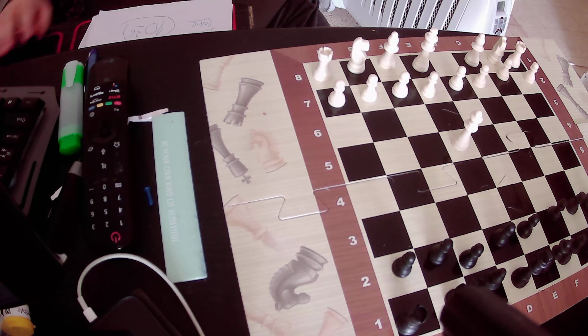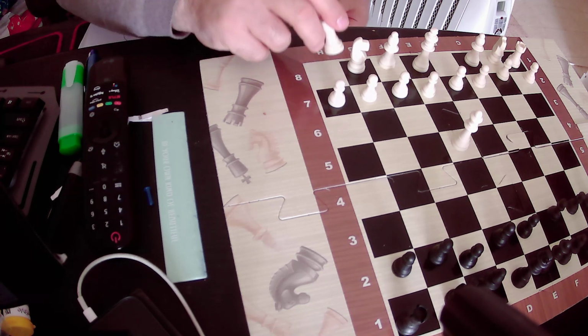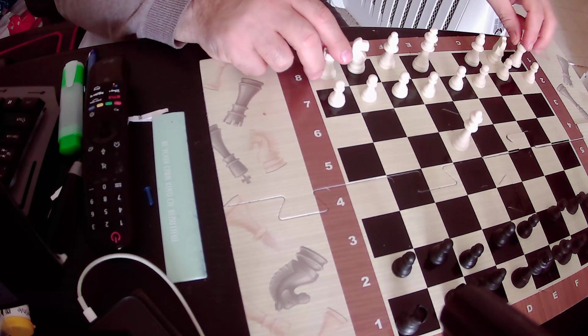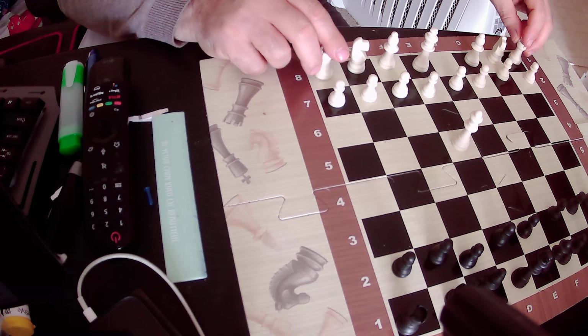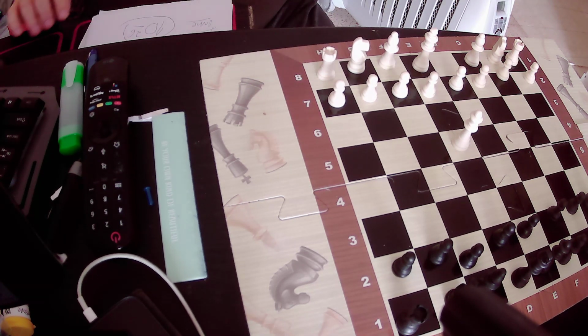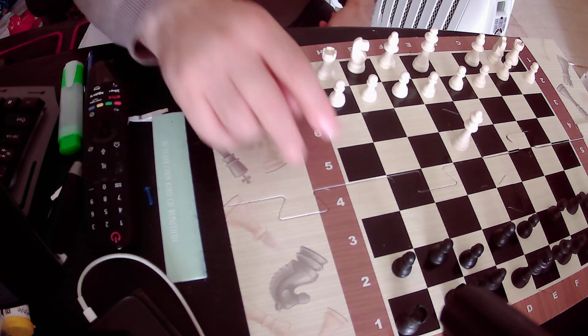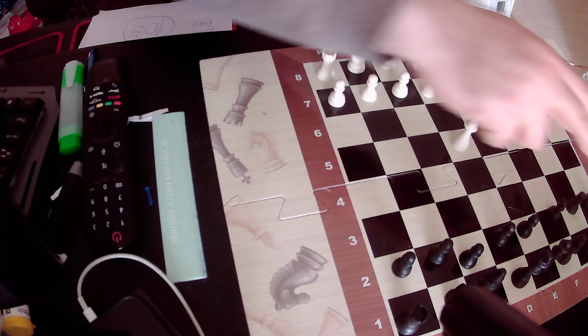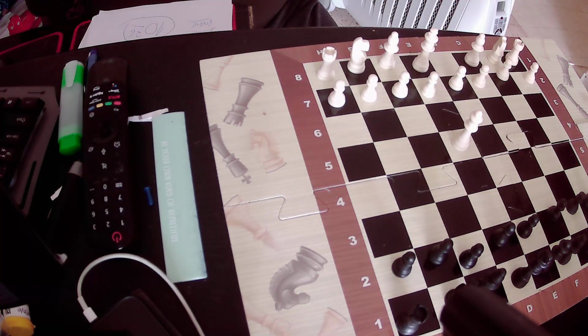The next tool is the rook. We have 2 rooks for the white side and 2 rooks for the black side. The rook can move along the columns or rows.